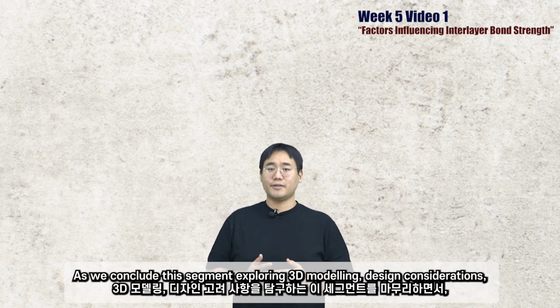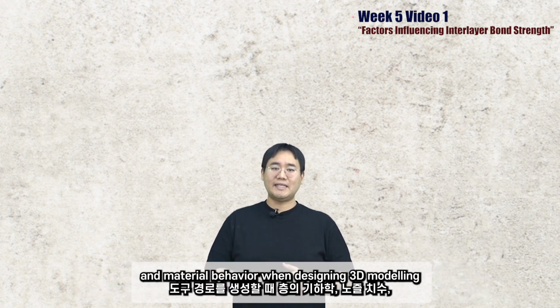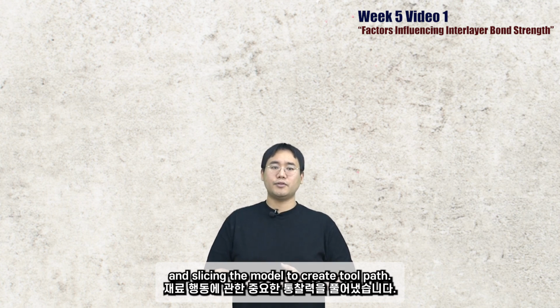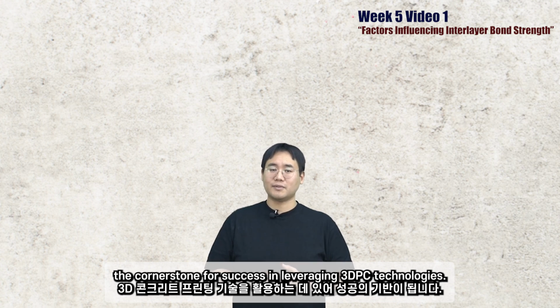As we conclude this segment exploring 3D modeling and design considerations, we've unraveled crucial insights into layer geometry, nozzle dimensions, and the material behavior when designing, 3D modeling, and slicing the model to create tool paths. Understanding these complexities becomes the cornerstone for success in leveraging 3D concrete printing technologies.